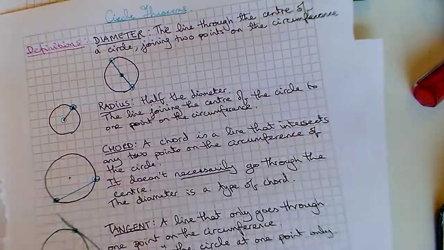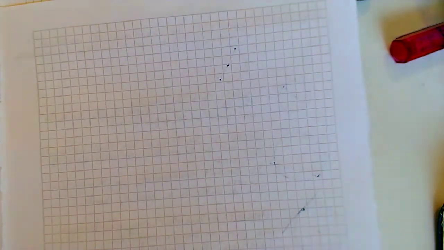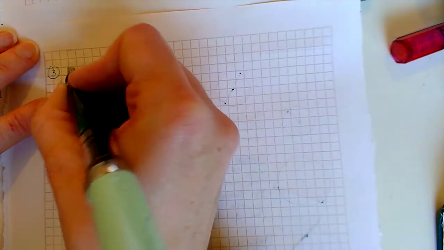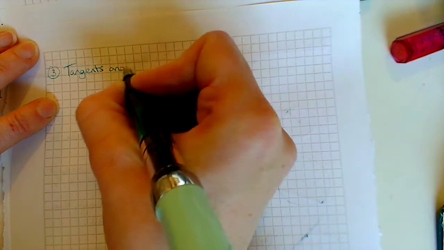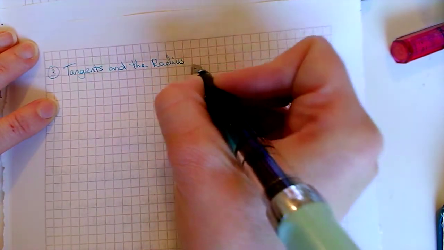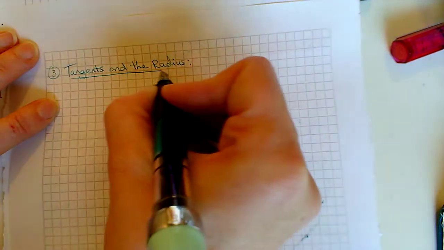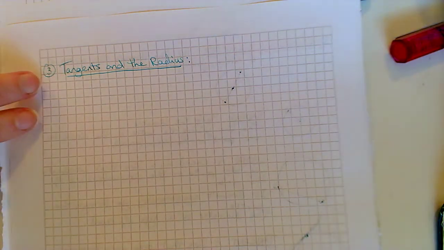Okay, and let's write down our third theorem. The third theorem is about tangents. So tangent and the radius. And this is something that you'll have come across if you were doing higher level when you learned coordinate geometry of the circle.